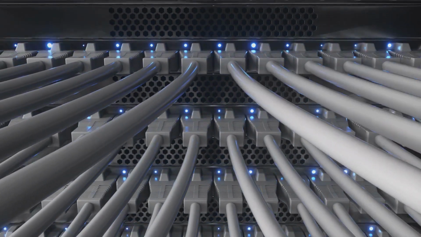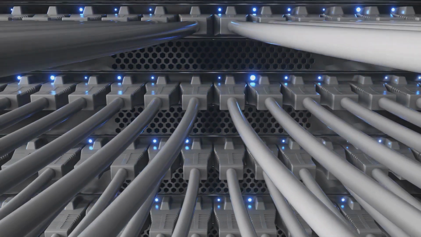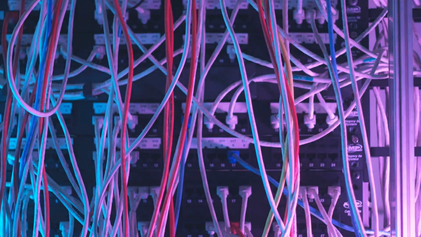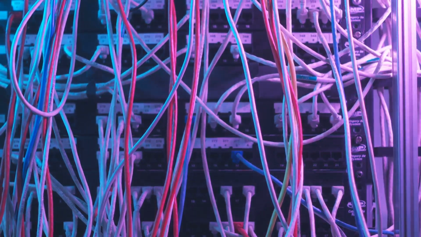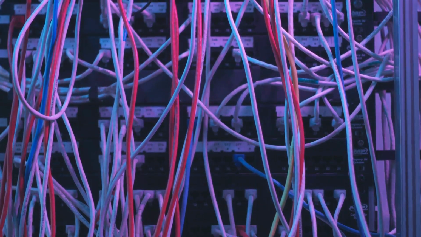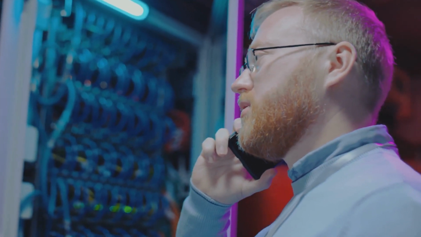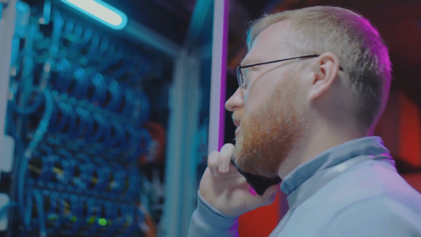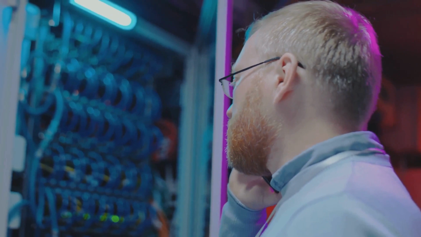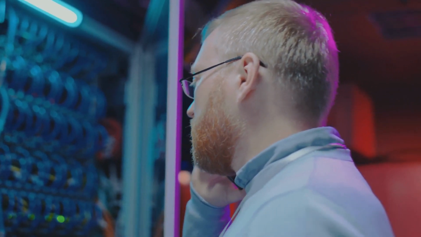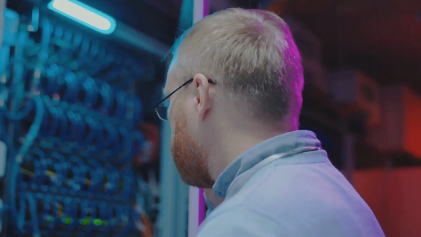Major telecommunication providers like AT&T, Verizon, and T-Mobile have implemented 802.1Q in their networks, reaping the benefits of enhanced security and performance. So, the next time you're on a call or streaming a video, remember it's 802.1Q working behind the scenes, ensuring your data gets where it needs to go, safely and efficiently.